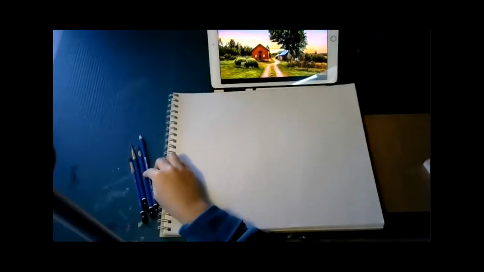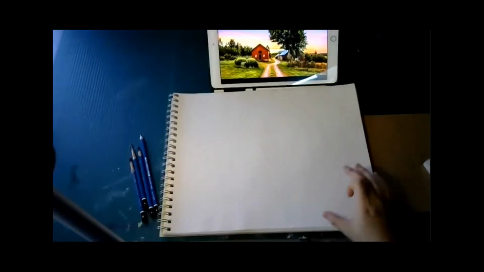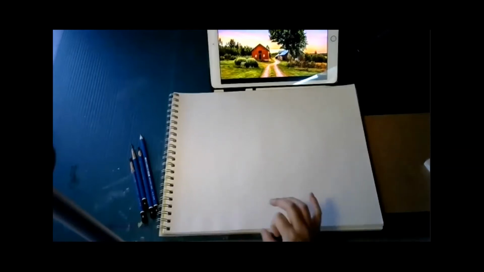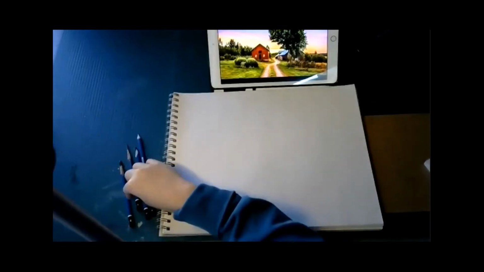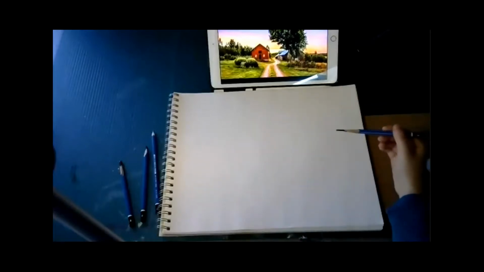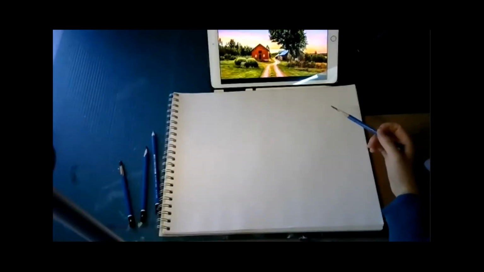So the first thing we want to do is landmark where our objects are going to be. First, I will start with the horizon line here.